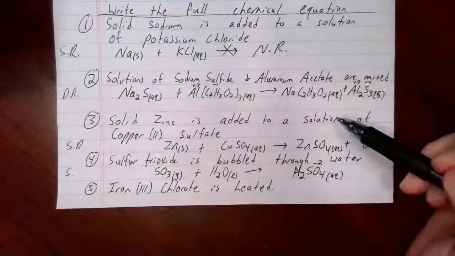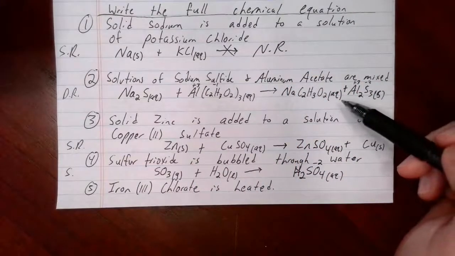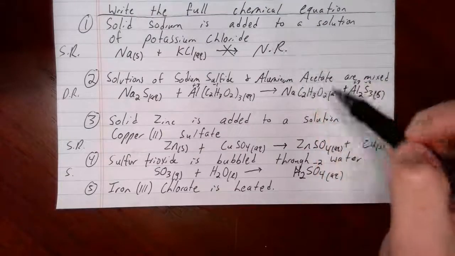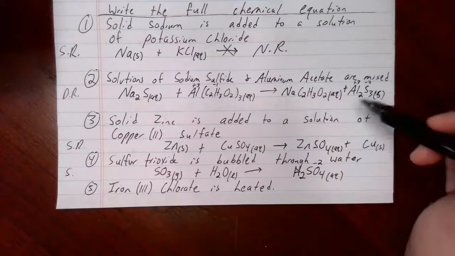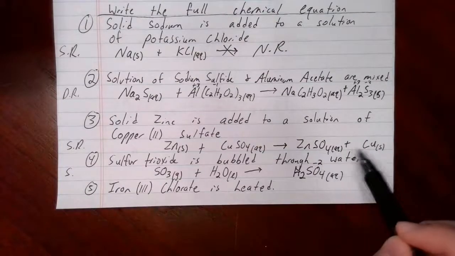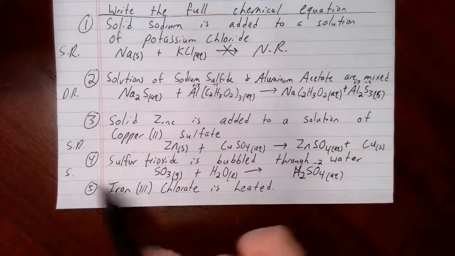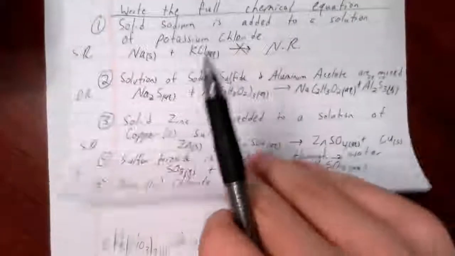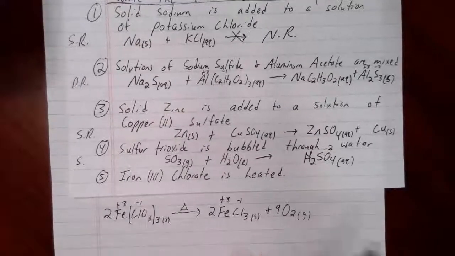And then down here, if I ask you to write the products in words, you could very easily do that. So the products in words for number 1, we don't have any. For number 2, we'd have sodium acetate plus aluminum sulfide. The products for number 3 in words, zinc sulfate plus copper. The products for number 4 in words would be sulfuric acid, and the products for number 5 in words would be iron 3 chloride plus oxygen gas.